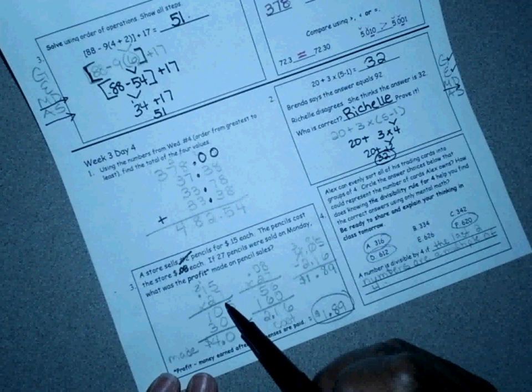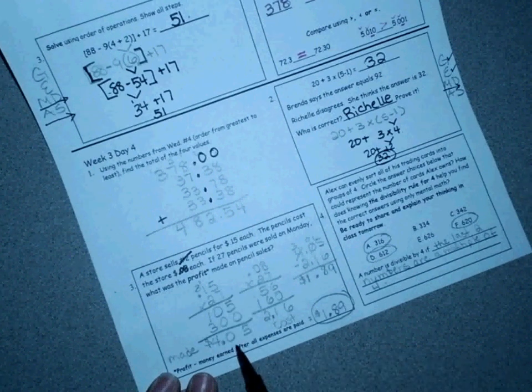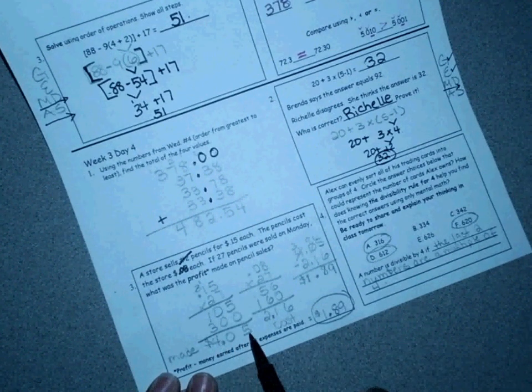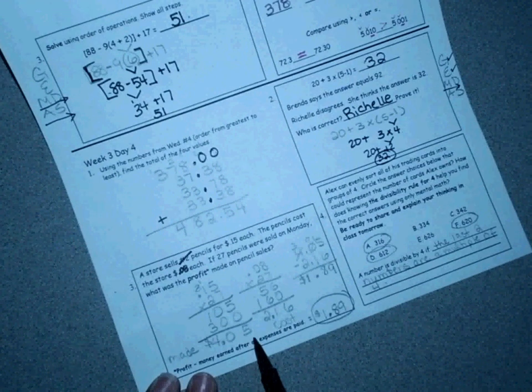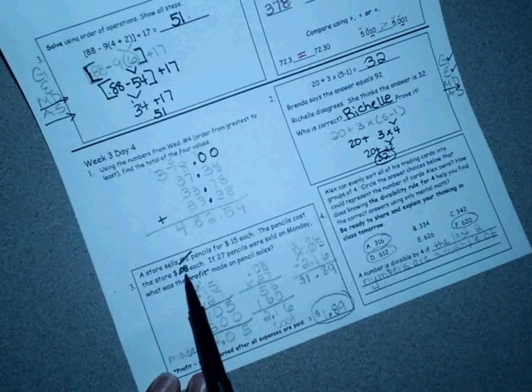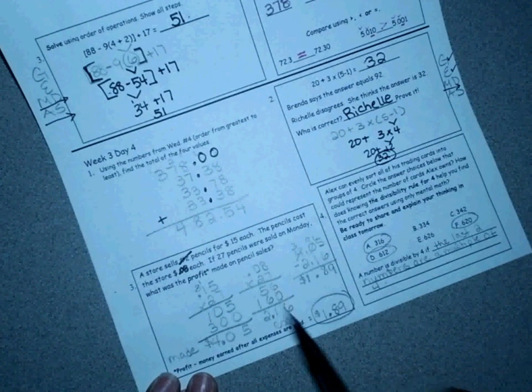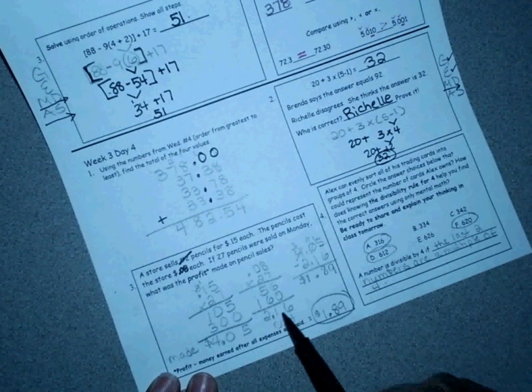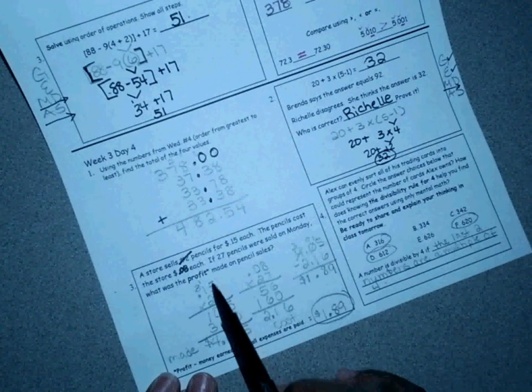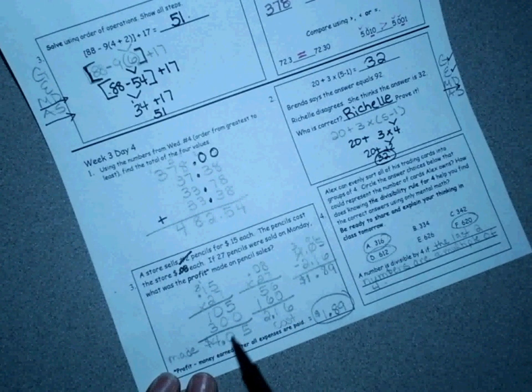So the first thing I want to do is just see how much they made. I took 15 cents and multiplied it by 27 pencils, and the store overall made $4.05. But that's not their profit, because those pencils cost them 8 cents each. So now I'm going to multiply 8 cents times 27, and that gives me $2.16.